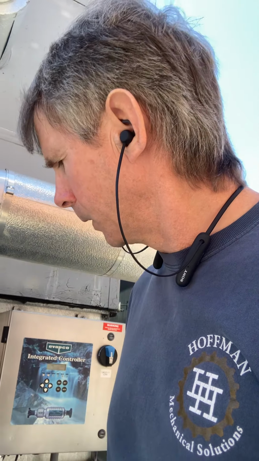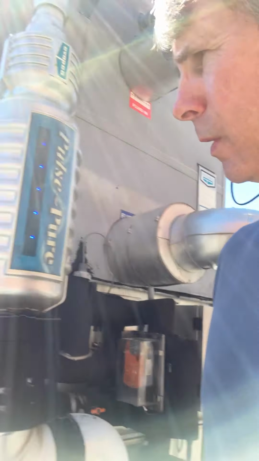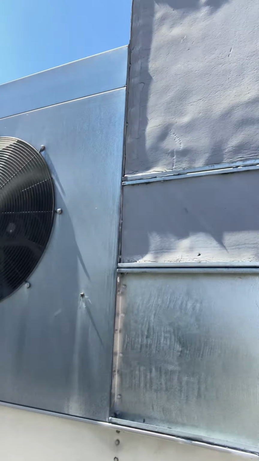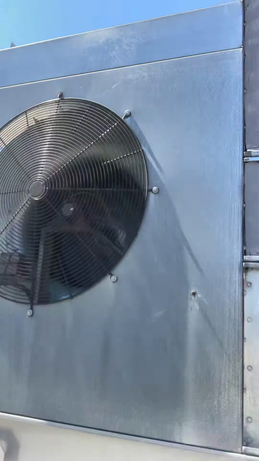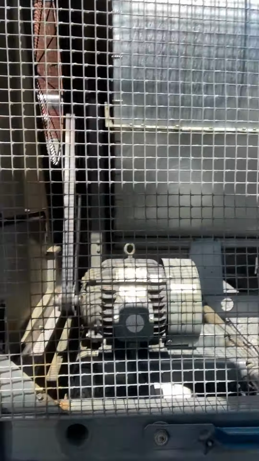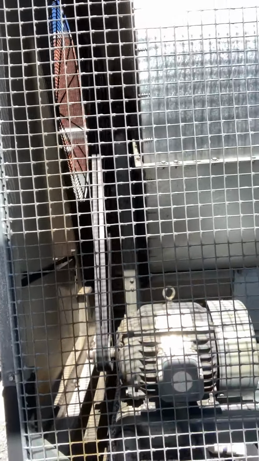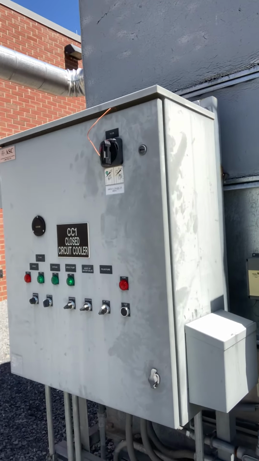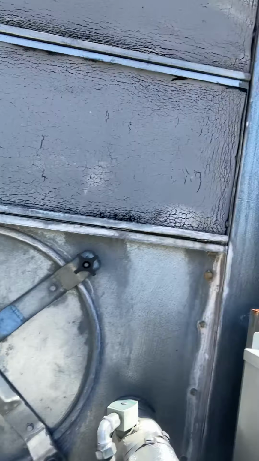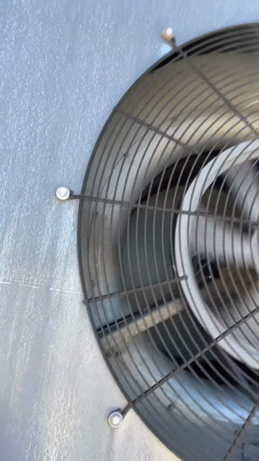So these towers, there's two of them here. That's just one aspect of the system.